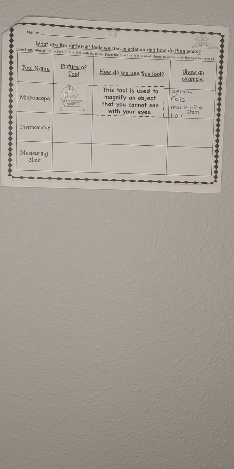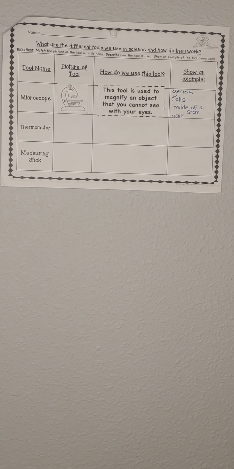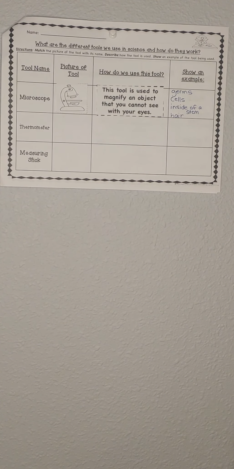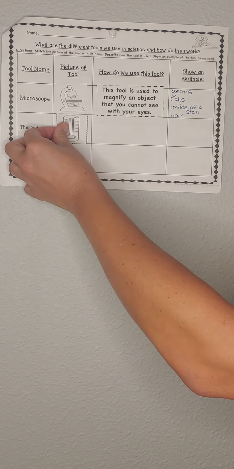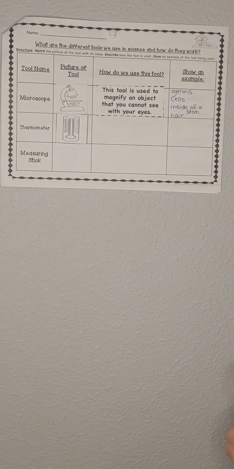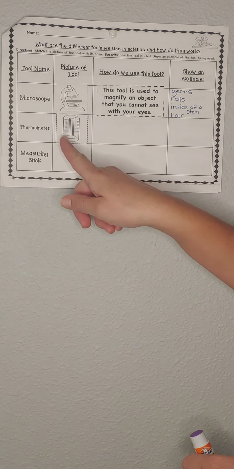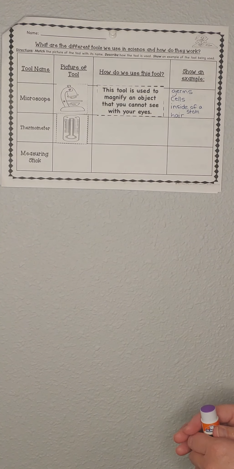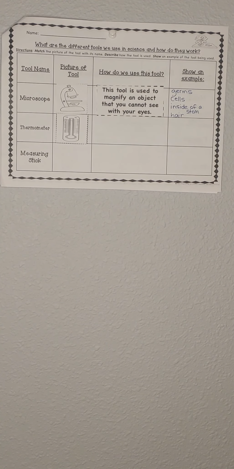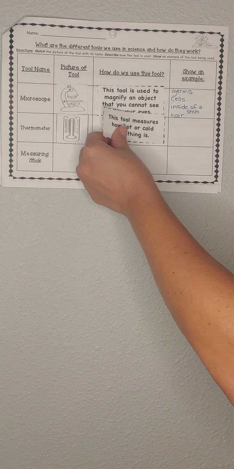The next tool we're going to talk about is a thermometer. And you might be thinking of a thermometer that mom or dad uses to take your temperature when you're not feeling well. And that's exactly what a thermometer is. But most scientists don't use a thermometer for human temperature. They use it to determine the weather, like a meteorologist. Our thermometer is measuring Fahrenheit and Celsius. Here in the United States, we measure temperature in Fahrenheit. As the red liquid inside goes up, that means it's getting hotter.